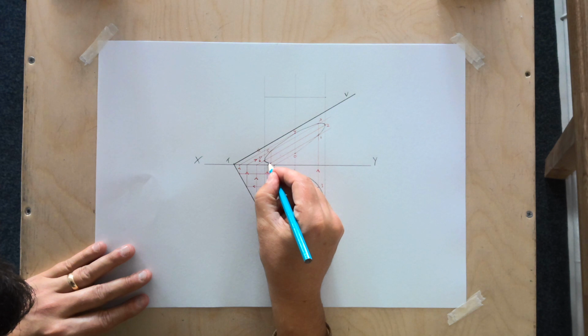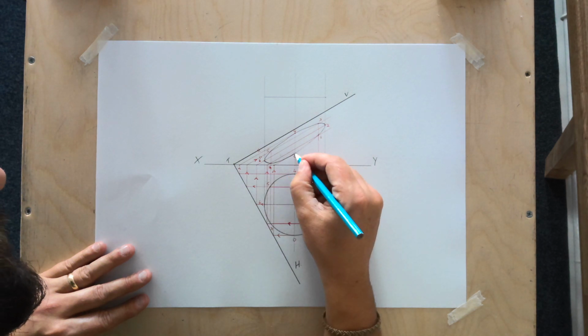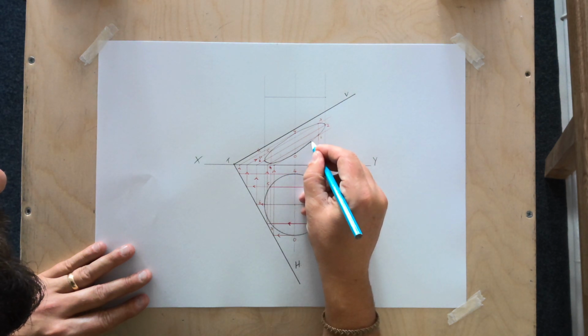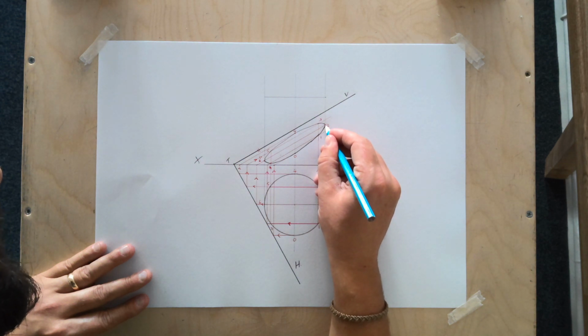And loop down here and back up. And then we can go back over now.